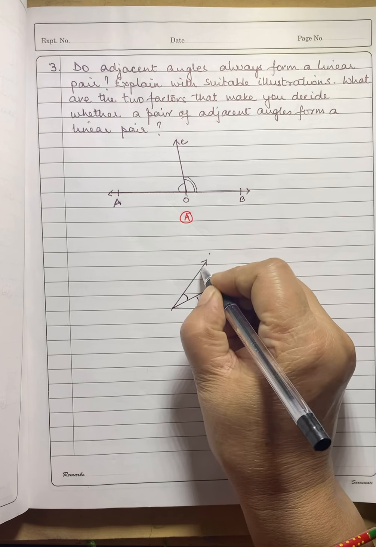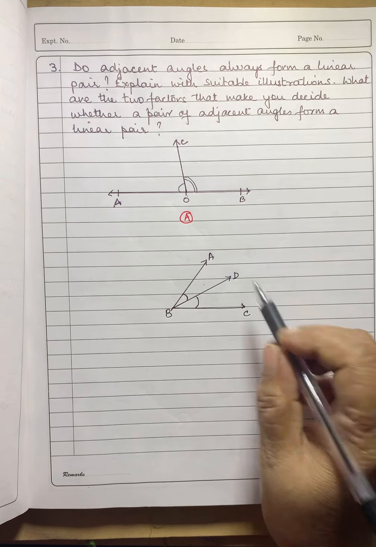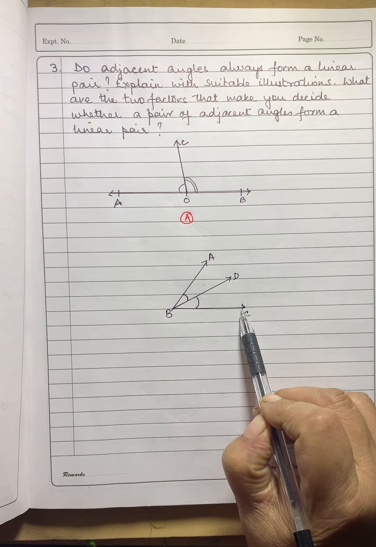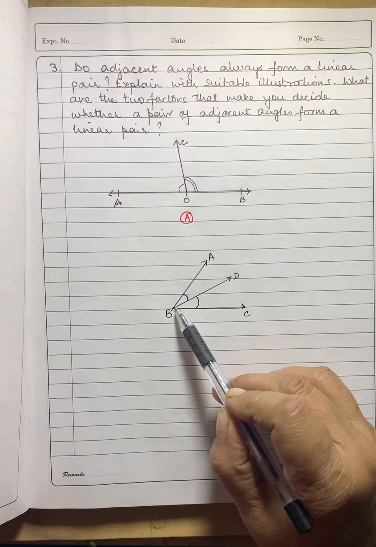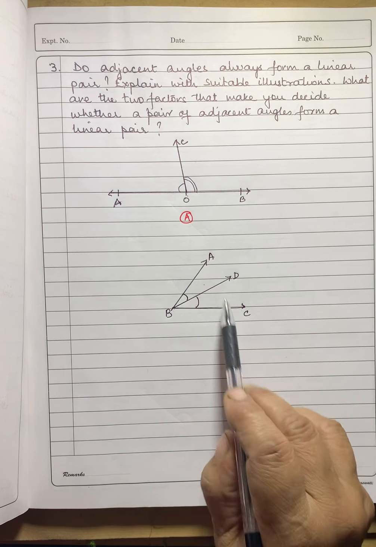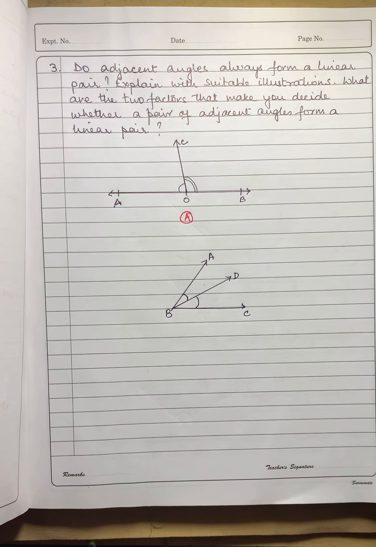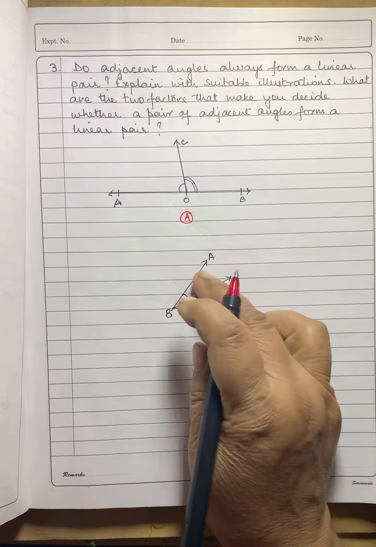Let's take this as A, B, C, and D. ABD and DBC are next to each other. BD is the common arm. BA and BC are the other two arms on either side of the common arm. So in this case also, this is figure number B. They are adjacent angles.